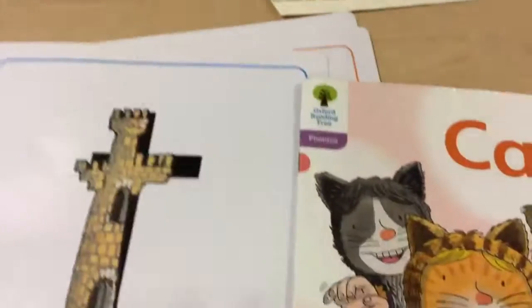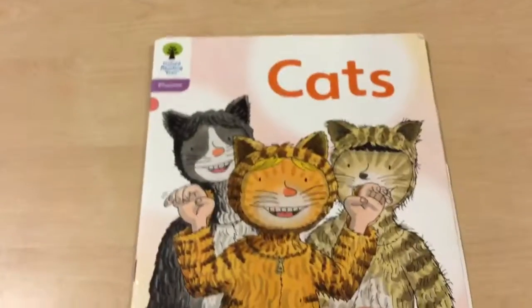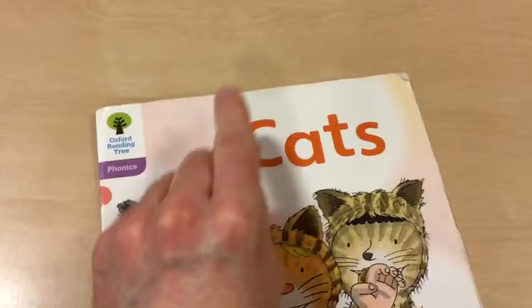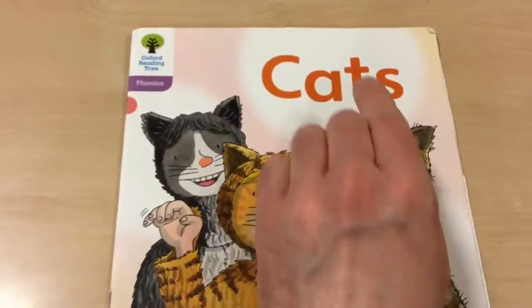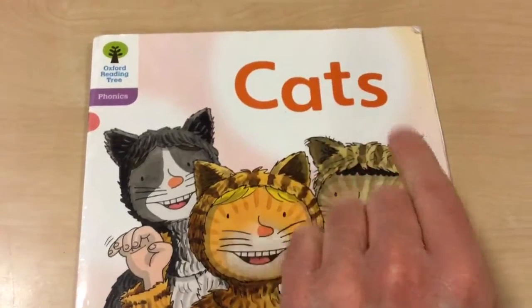So this is a good example of a first book that we would send home to the children. These are Oxford Reading Tree books. And this is one of the phonics books. This is a book called Cat. So again, you can say cats.